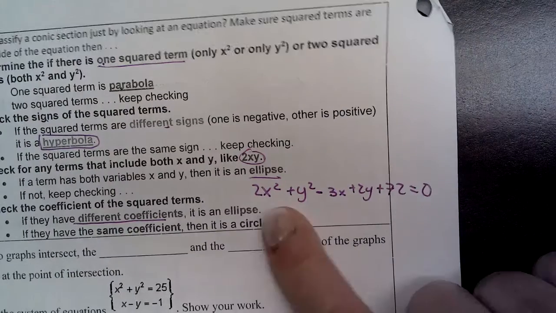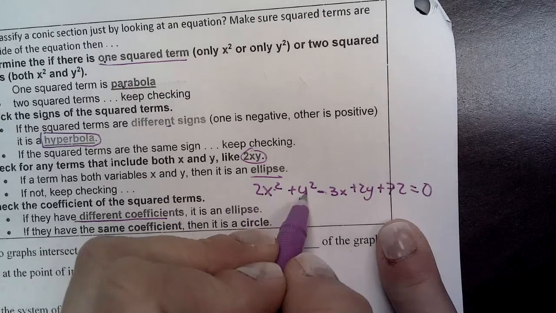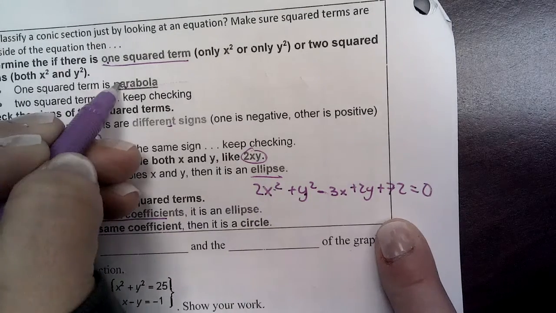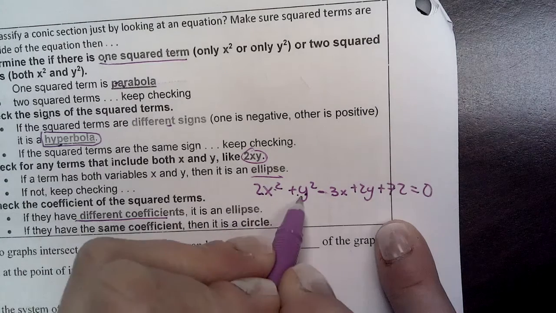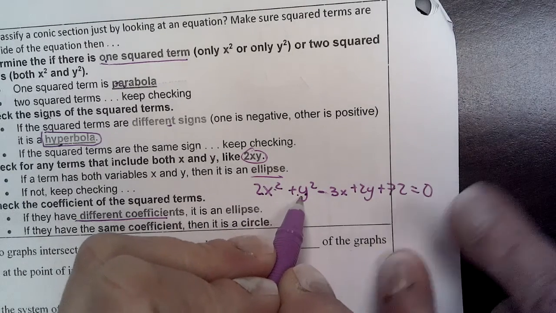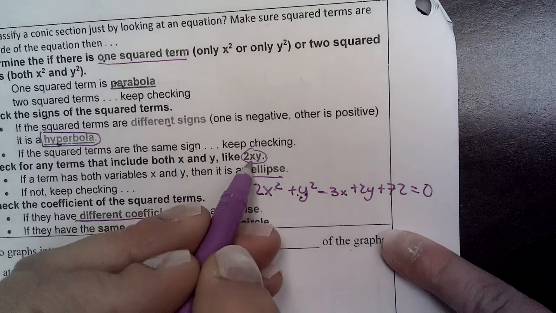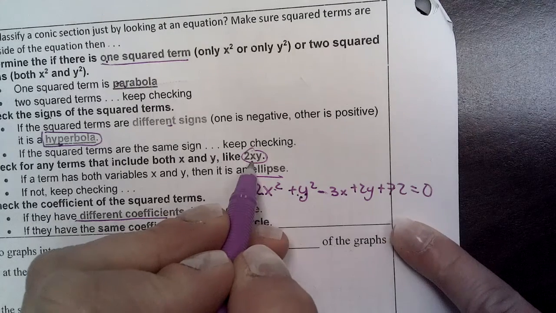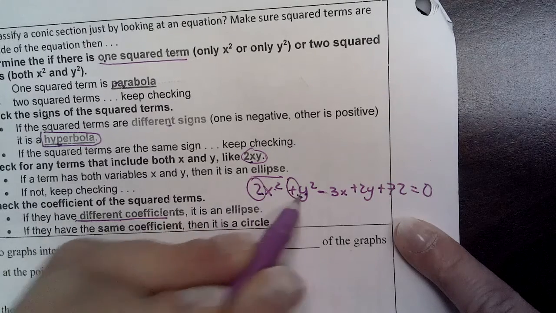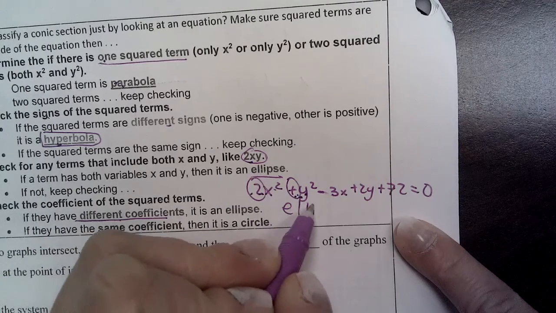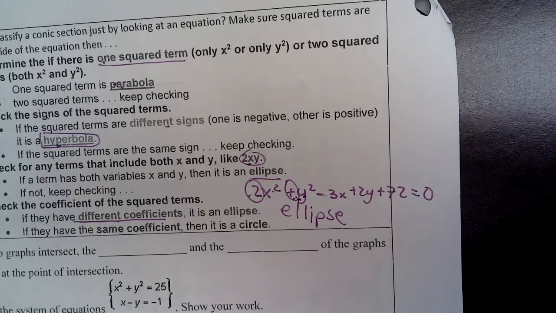Okay, so you're going to see a function like this. Okay, so you're going to have to check through it. Oh, it's got 2 squared terms. So I know it's not a parabola. So now we need to see if it's a hyperbola. Oh, these 2 signs are the same. So we know it's not a hyperbola. So we need to go on. It does not have any xy terms. So we need to go on. Now we say, oh, those coefficients are different. So this would be an ellipse. Okay, without having to solve it and putting it into standard form.